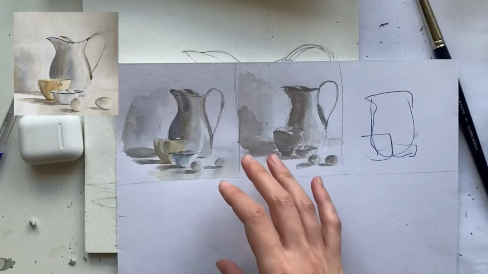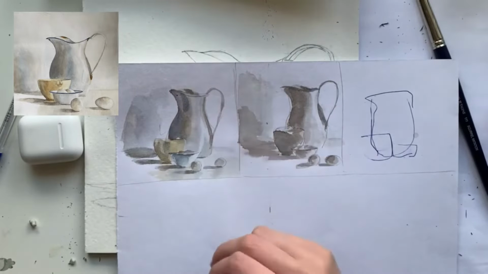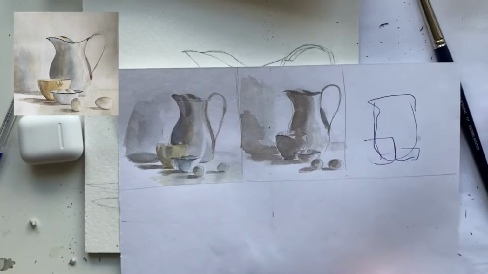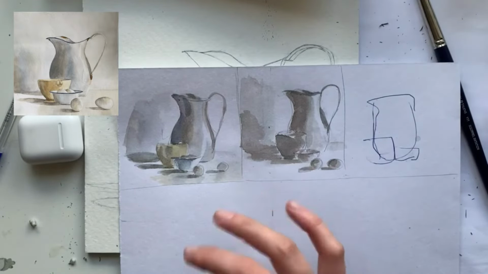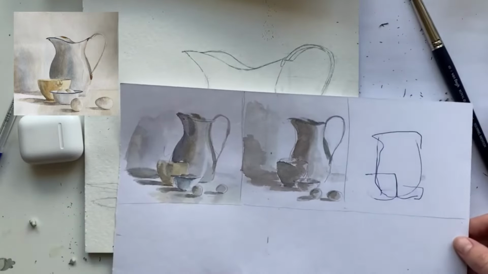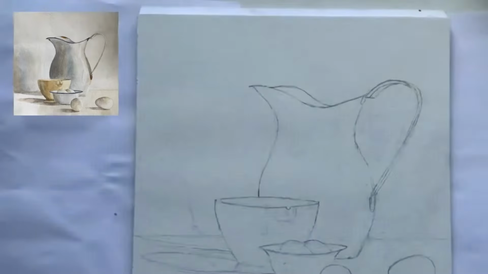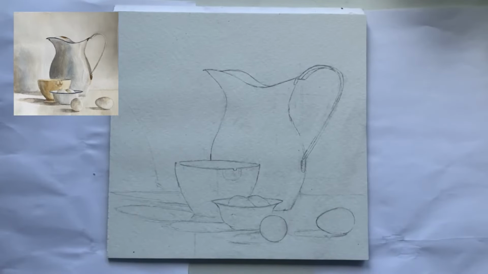Next, create a quick colour sketch. This is just practice. It's not about accuracy or detail. Focus on simplifying the shapes and blocking in the main colours. Look carefully to see where the warm and cool tones are and mark them. Once you've finished your tonal and colour sketches, we'll move on to working with colour.